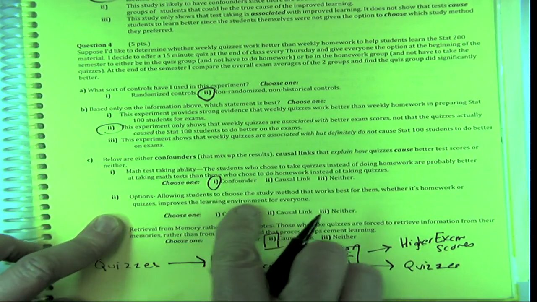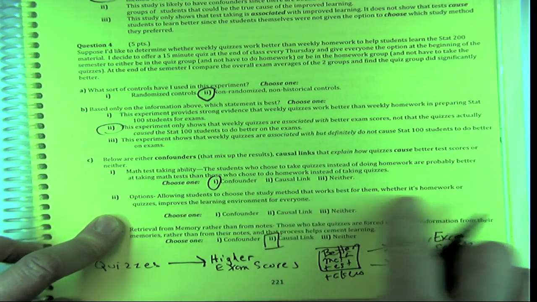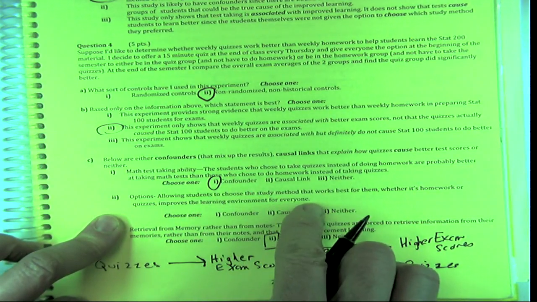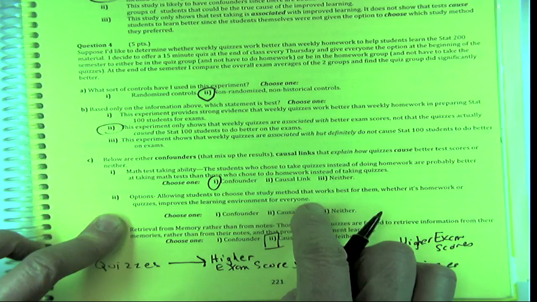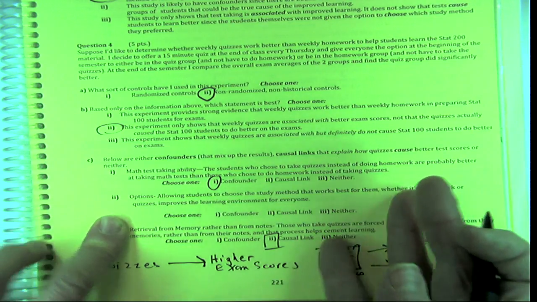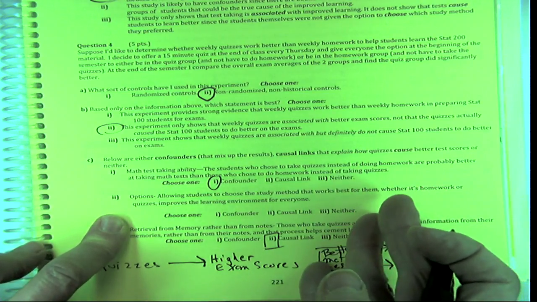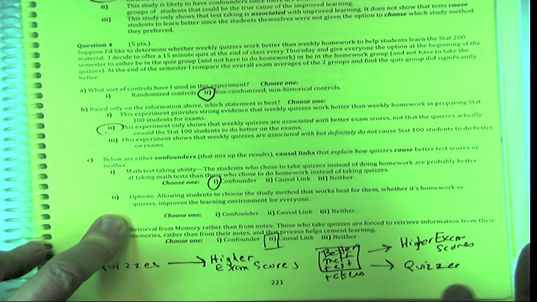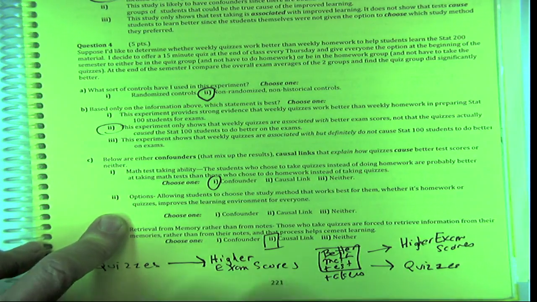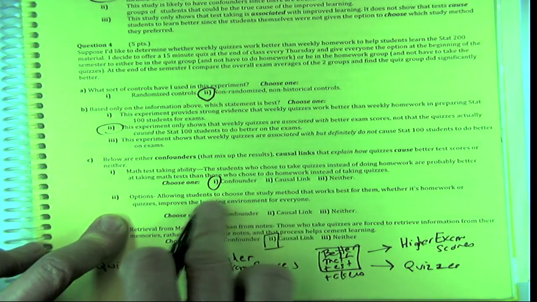And then options, allowing students to choose the study method that works best for them, whether it's homework or quizzes, improves the learning environment for everyone. That might be true, but it has nothing to do with this experiment because there's no evidence for this. In fact, the homework group did worse. We're trying to explain why the quiz group got higher scores, and that is neither here nor there.